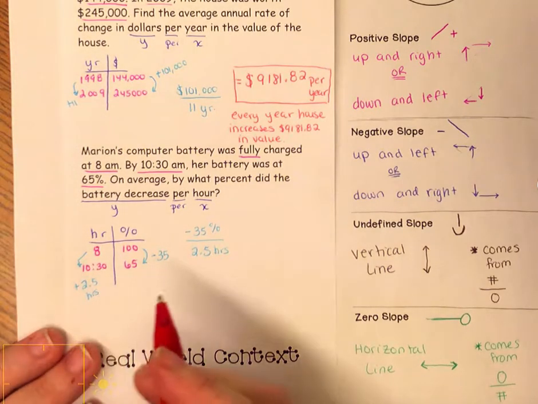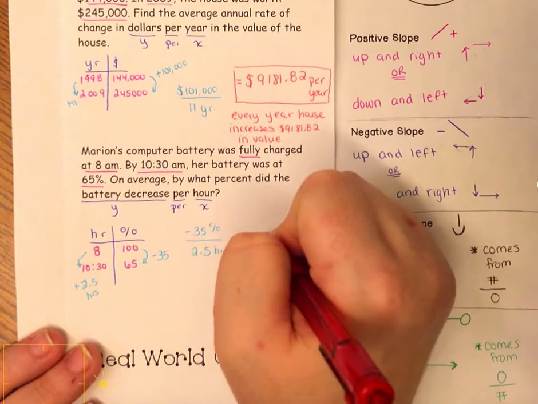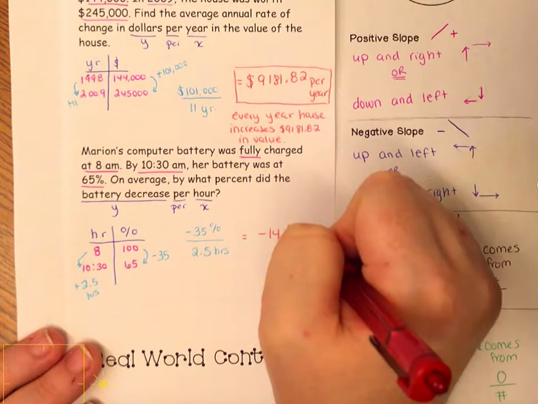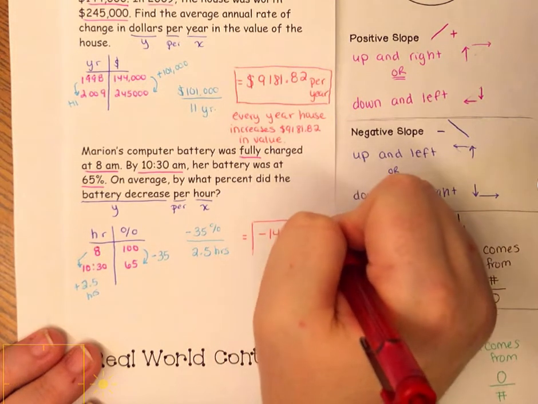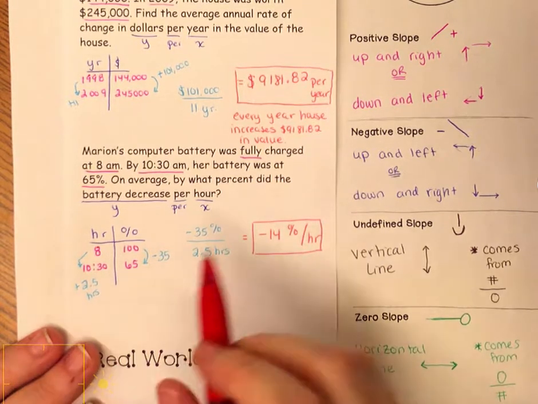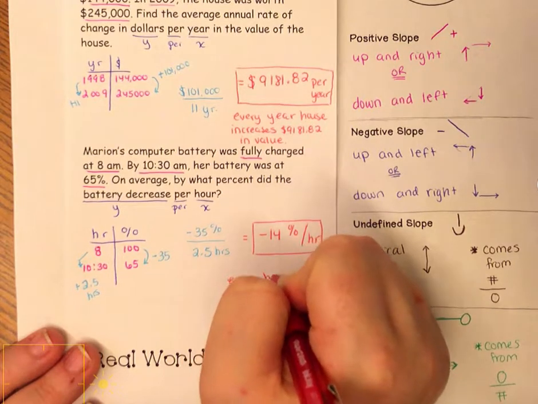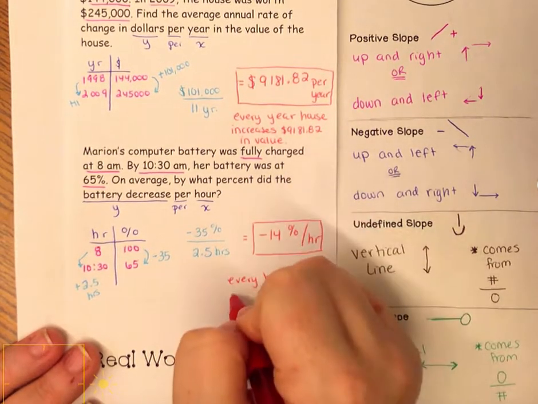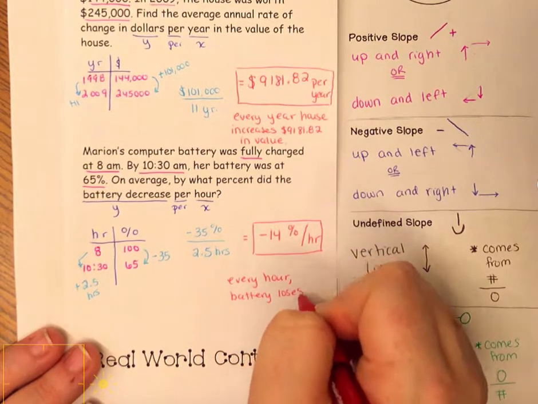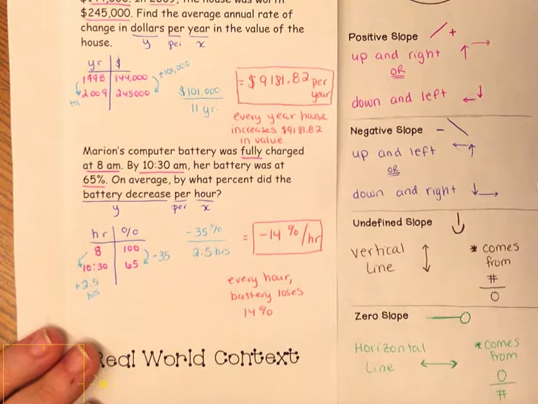So again, if we were to simplify this, negative 35 divided by 2.5 gives us negative 14% per hour. So again, in context of the problem, what does this really mean? Per hour means every hour the battery loses 14% of its battery life.